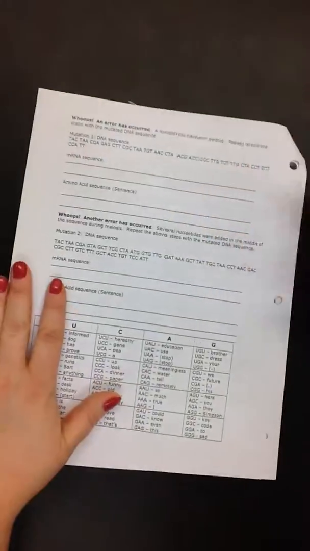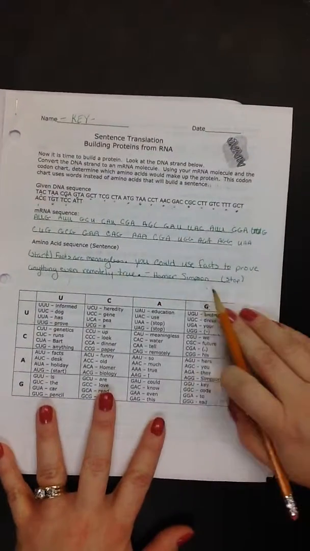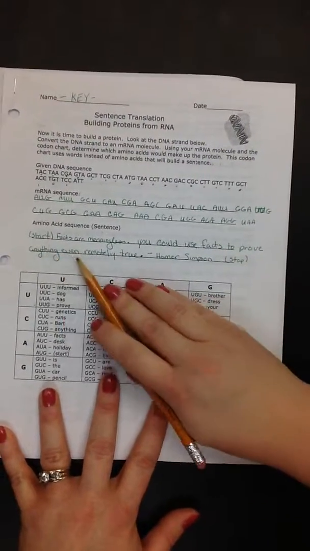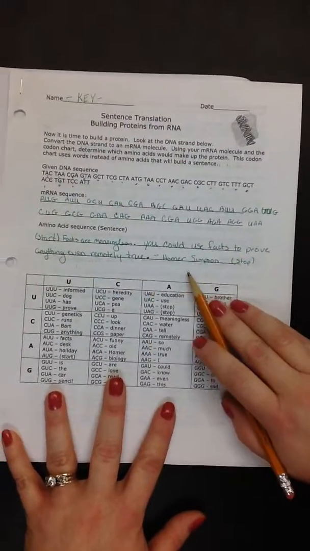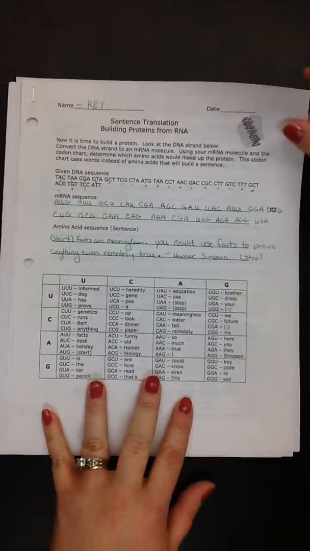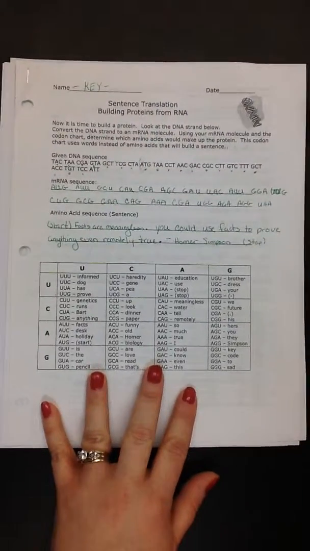There is a key that I'm going to place on Blended Schools that will have the entire thing finished, and as you can see here, in the end, we had a complete sentence. Facts are meaningless. You could use facts to prove anything, even remotely true. It's actually a quote from Homer Simpson. But what we're going to look at next is what happens when one of these are misread or deleted.